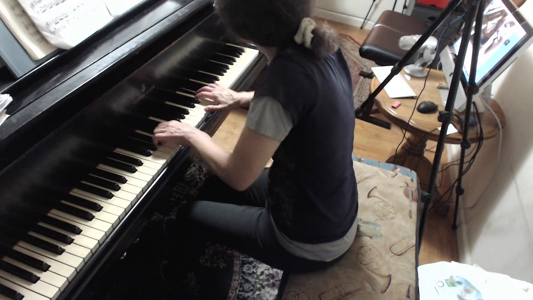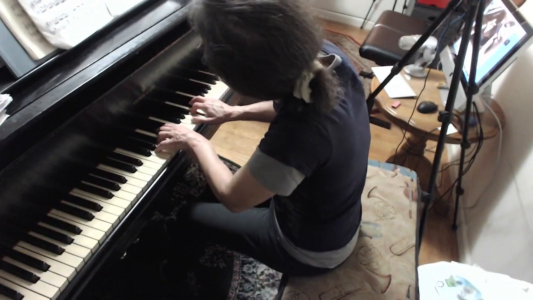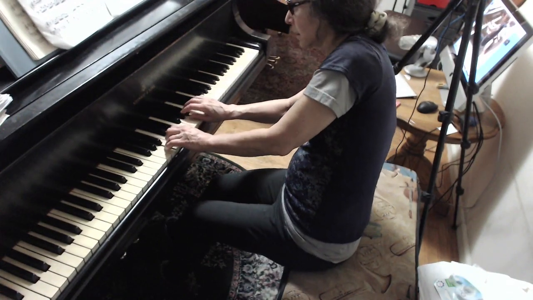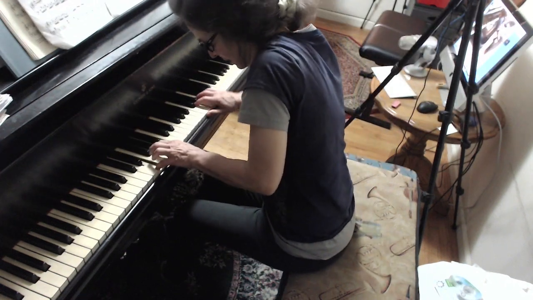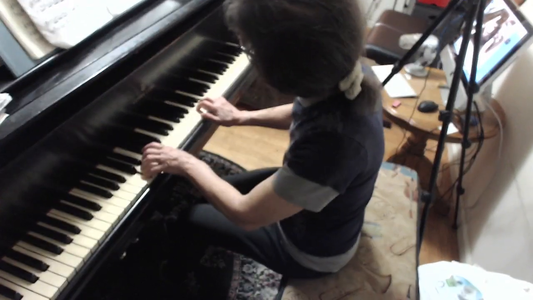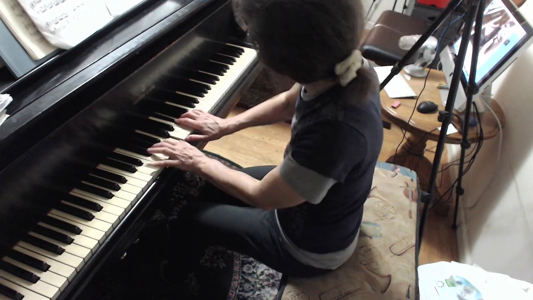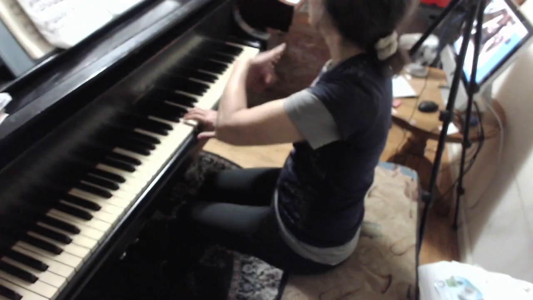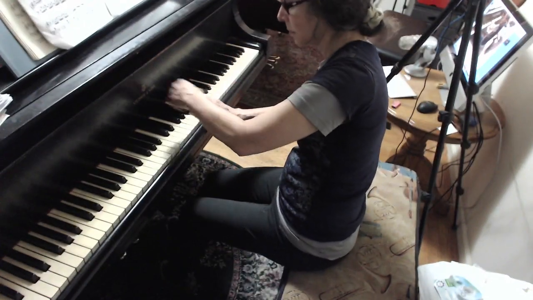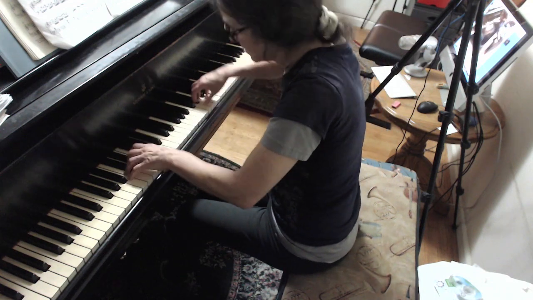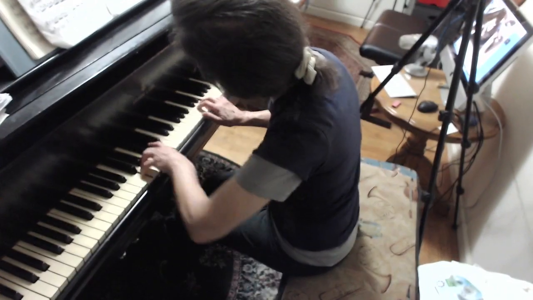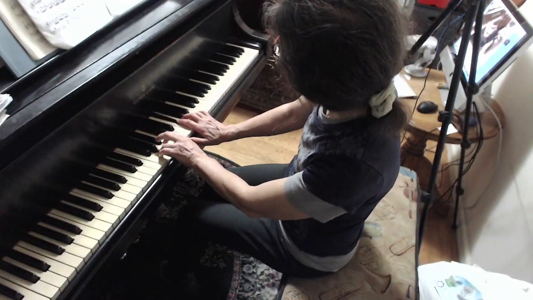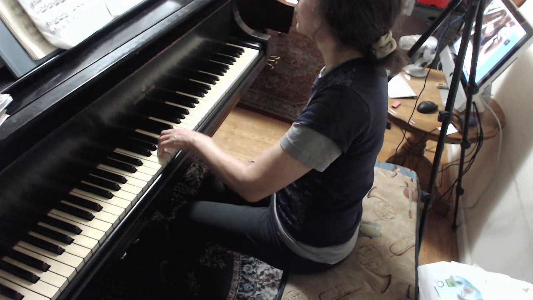Chord like before, diminished chord. Next part. This last part, part of it comes from when you did this.